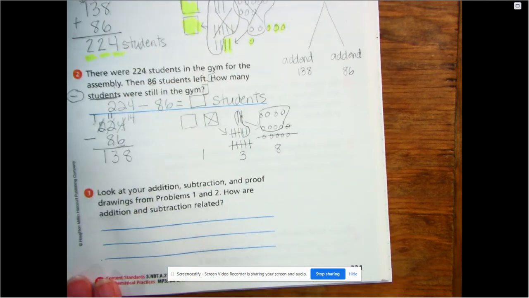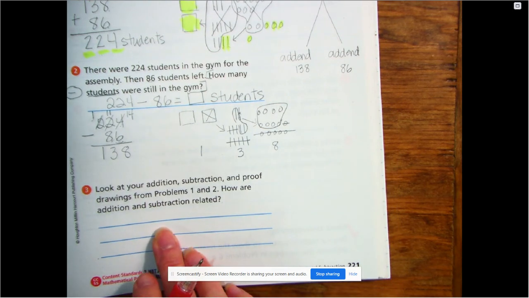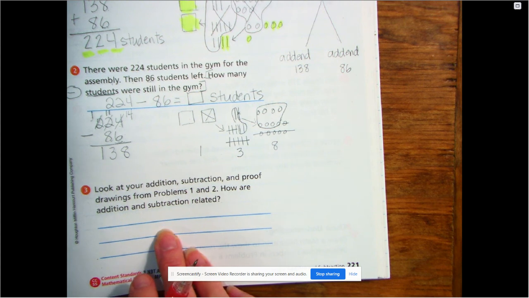Okay, so we're going to write at the very bottom. It says to look at those problems in our proof drawings. The question is, how are addition and subtraction related? It's almost like they're the opposite operations of each other.